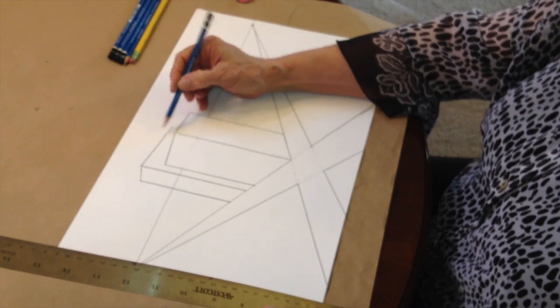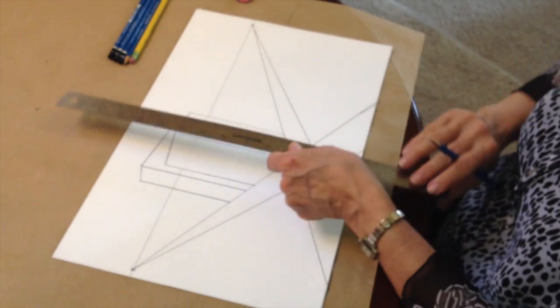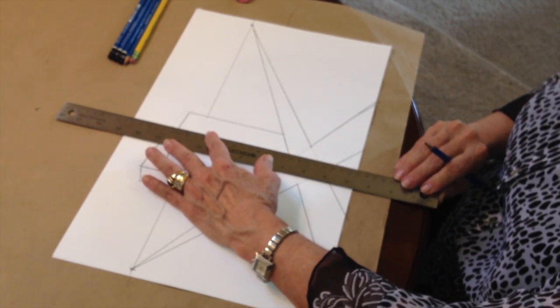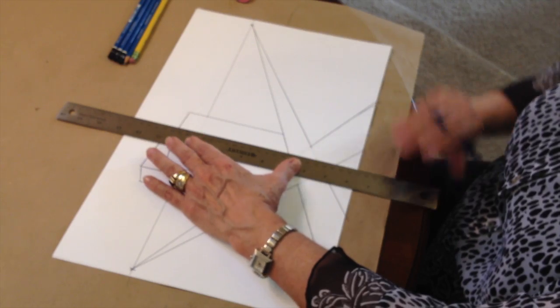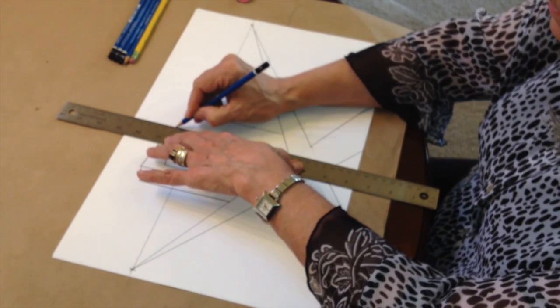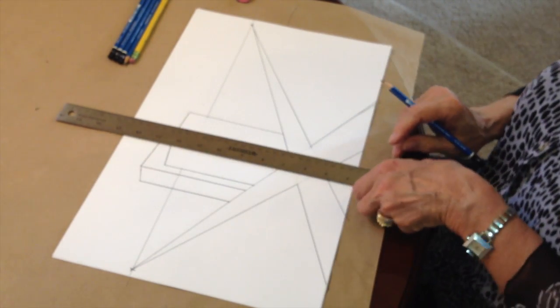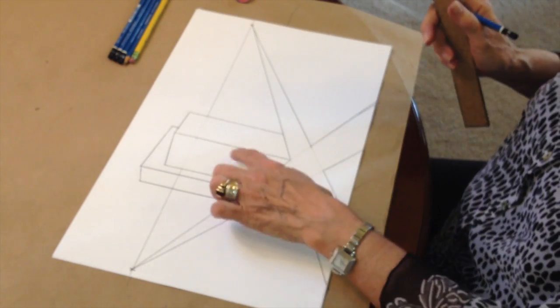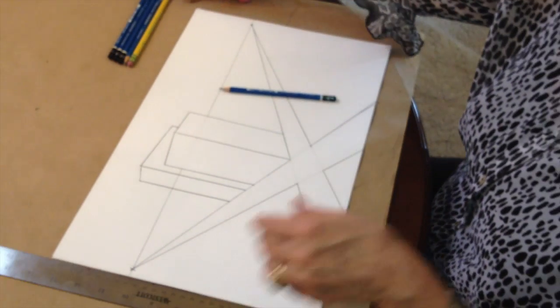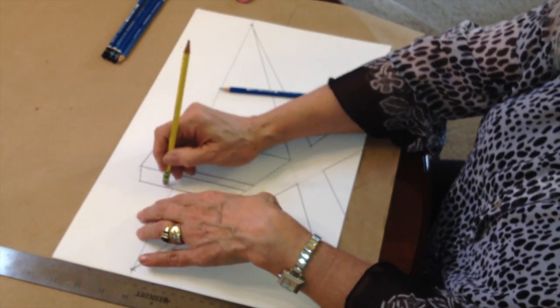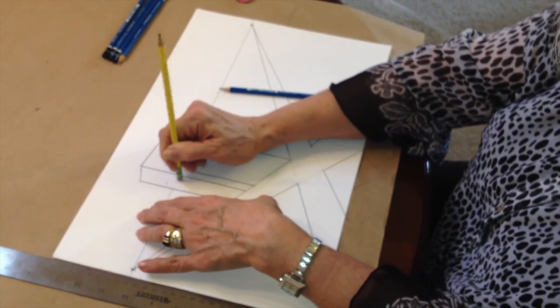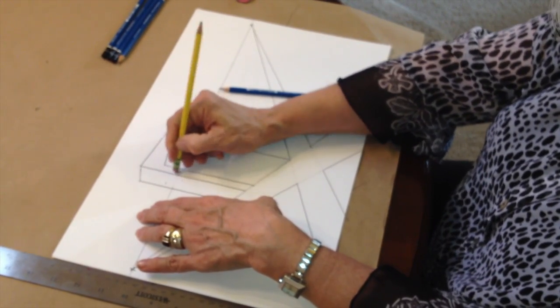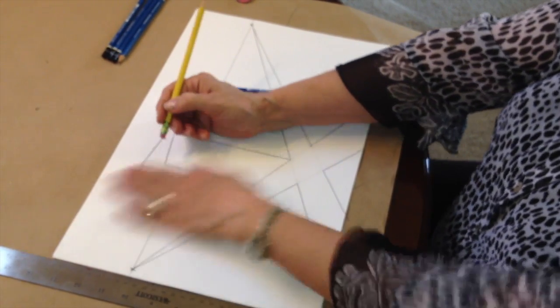So never end or start another building on the same line as a building next to it. Okay, so there's my building that's next to this one. I'm going to erase my horizon line on the inside so that you can't see that anymore, because we don't want that to be transparent.